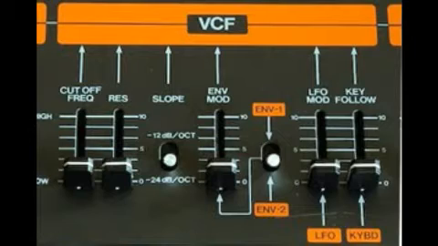What I'm really trying to say here is that on most analog synths and most synthesizers, assigning an LFO or an envelope is actually very easy. It's as simple as moving a slider or adjusting a parameter, because it's already hardwired into this VCF.